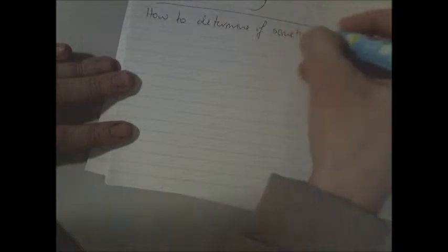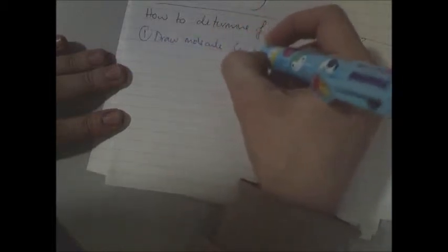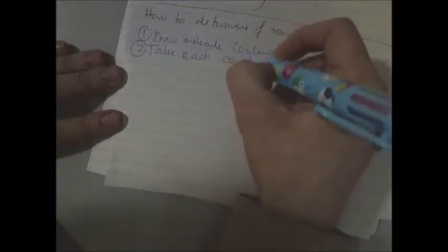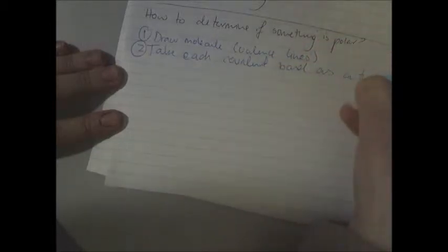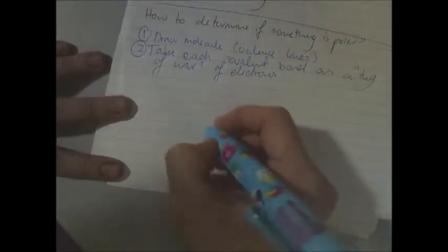So, how to determine if something is polar. Okay, so when determining whether or not something is polar, one, you'll need to draw the molecule. I use the valence structure with the lines. You then need to take each covalent bond as a tug of war of electrons. A covalent bond is the lines between the atoms.